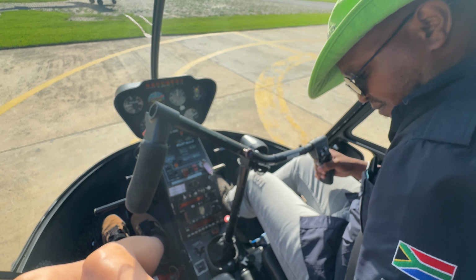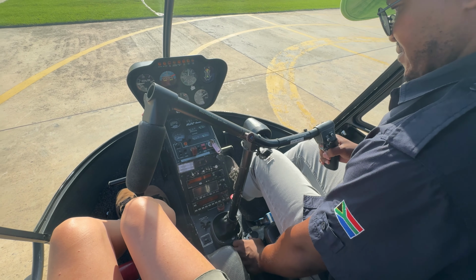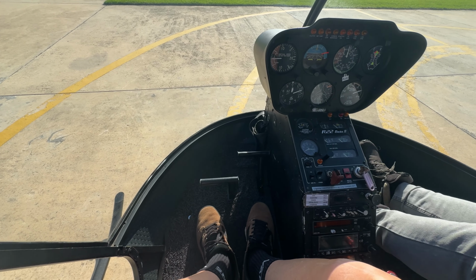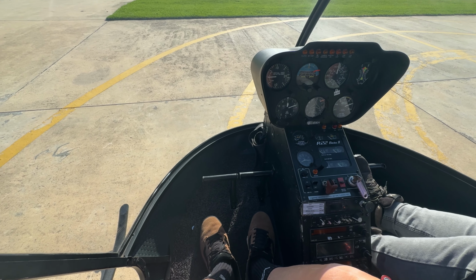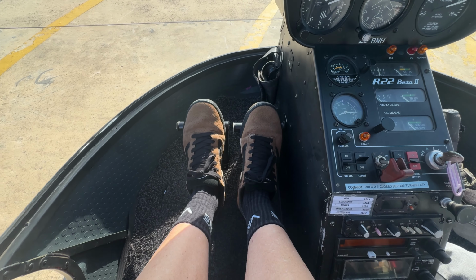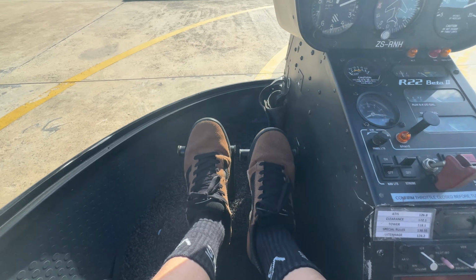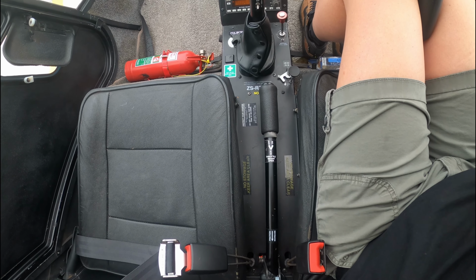Alrighty, let's look at the three main helicopter controls and what they do both in the hover and forward flight, because it's actually different for both of those flight stages. Please note that this is a very basic explanation focused on the PPL student preparing for their very first lessons. First up is the collective.